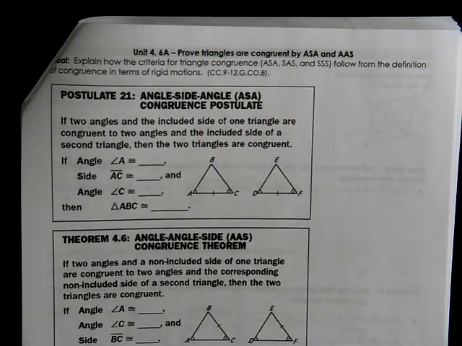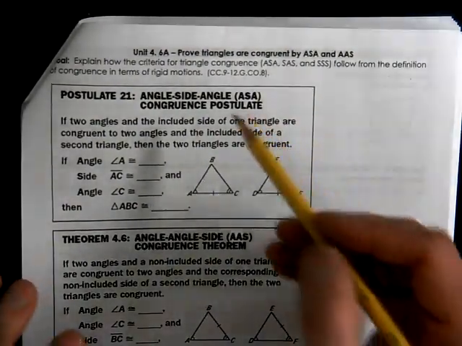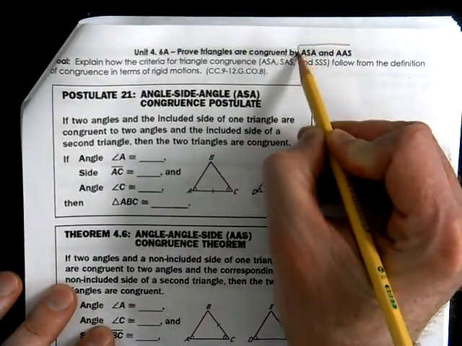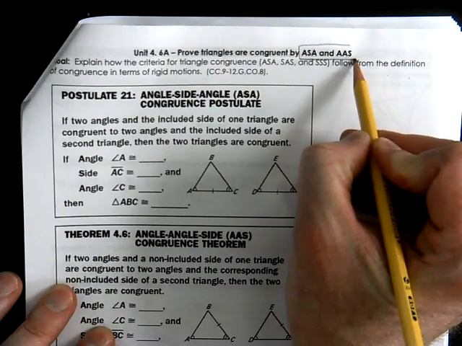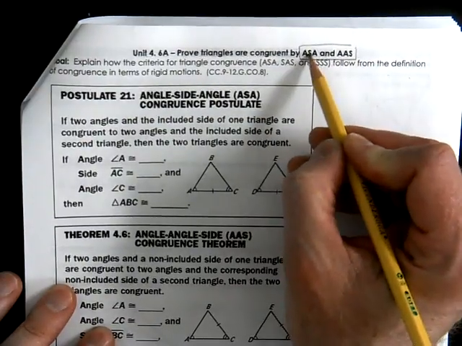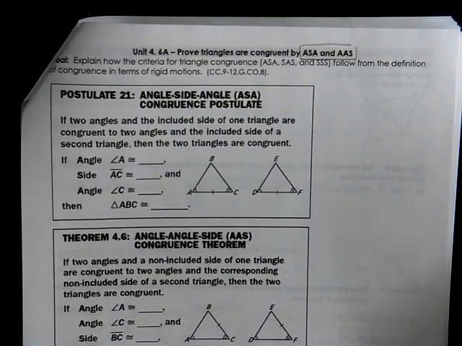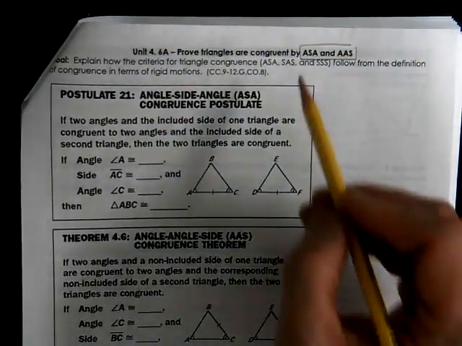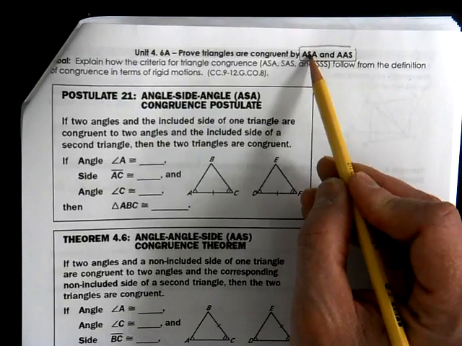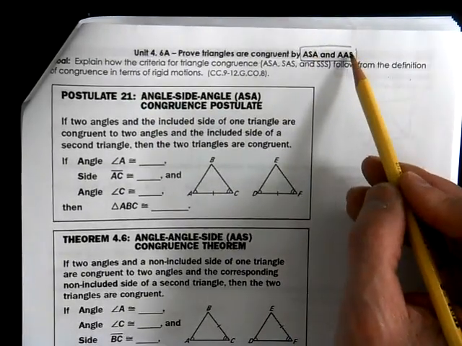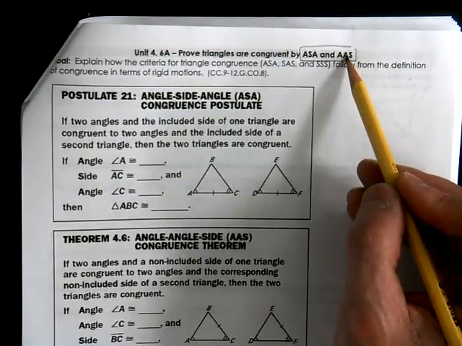This is Geometry 4.6a. We're going to talk about proving triangles congruent again. This time we're going to use ASA and AAS. Those are the two ways we're going to prove triangles congruent today. S has to be the included side, or S is the non-included side. The order matters.